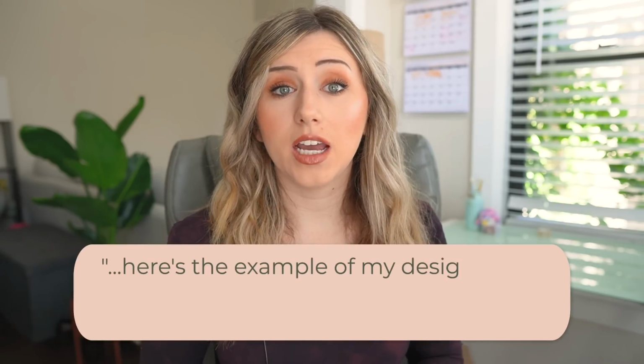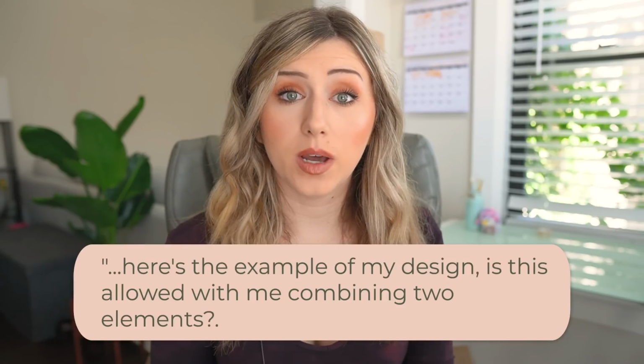With that being said, the basic print-on-demand usage license is a lot more complex than, I would say, Canva Pro's license. With Canva Pro's license, you can include two elements together, and that's okay with Canva Pro. Again, that's what they emailed me, and they stated that this is okay. Again, with that being said, I would suggest emailing Canva if you are ever concerned about a certain design. Before you post that design, just shoot them an email and say, hey, here's an example of my design. Is this allowed with me combining two elements?